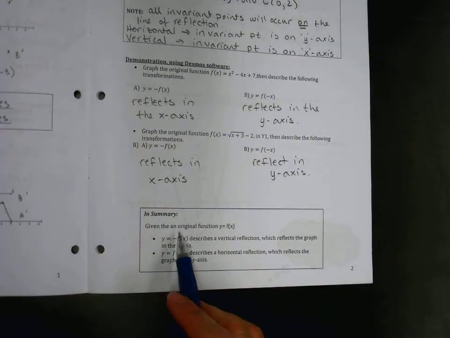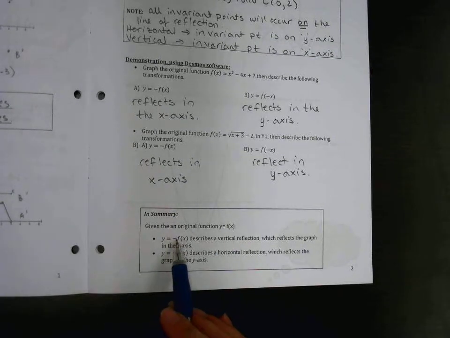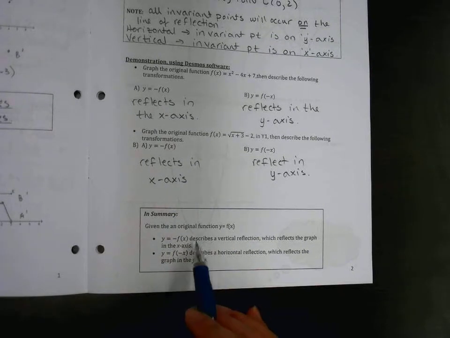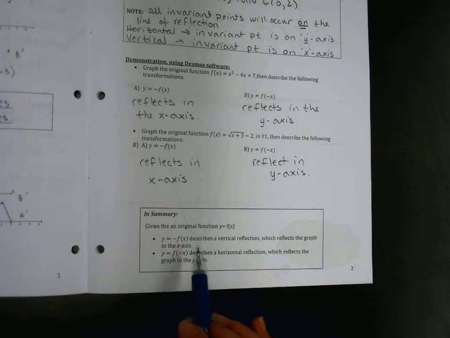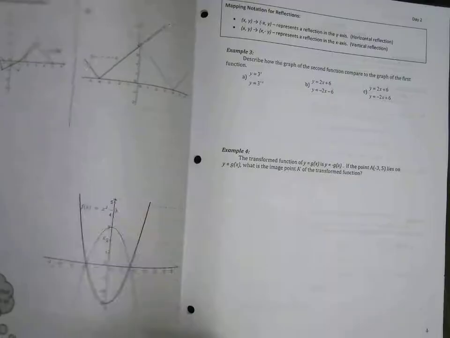So given an original function, in summary, if a negative is applied to the entire function, this is going to describe a vertical reflection, which reflects the graph in the x-axis. If a negative is applied just to your x coordinates, this describes a horizontal reflection, which reflects the graph in the y-axis.